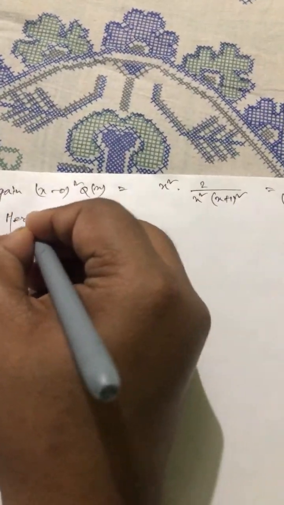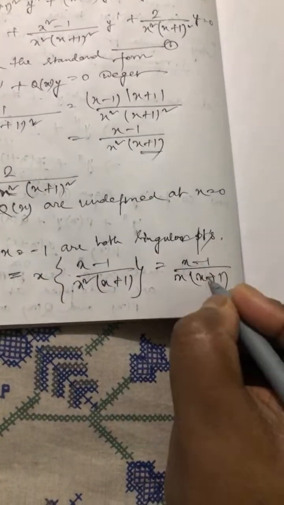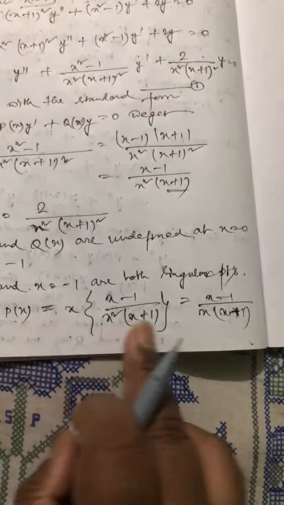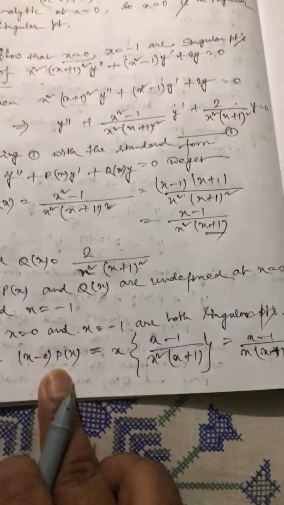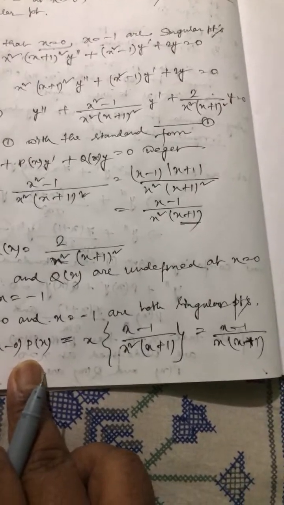Now here, because x is present at the denominator, you can see this part x minus 0 into px is not analytic at x equal to 0. That means you have obtained at least one expression between px and qx which is not analytic at x equal to 0, even after considering x minus x naught into px.